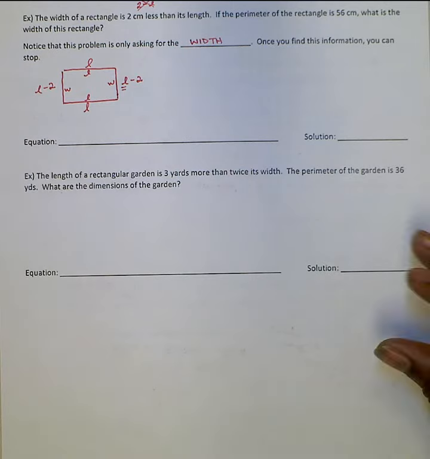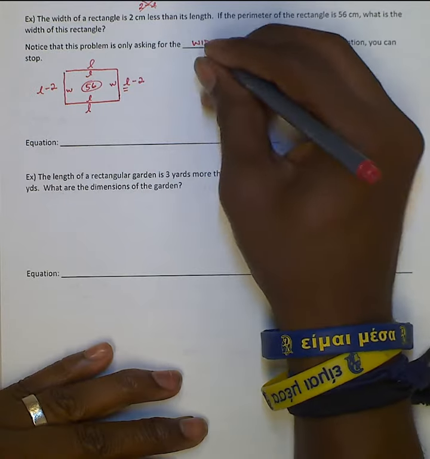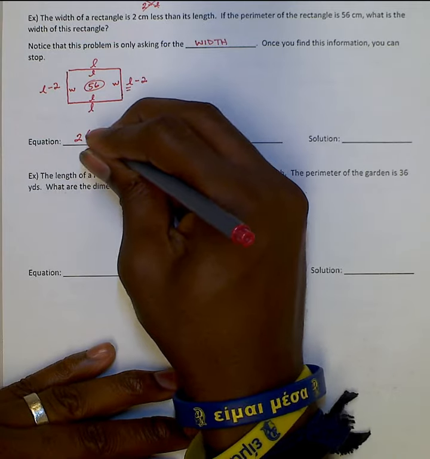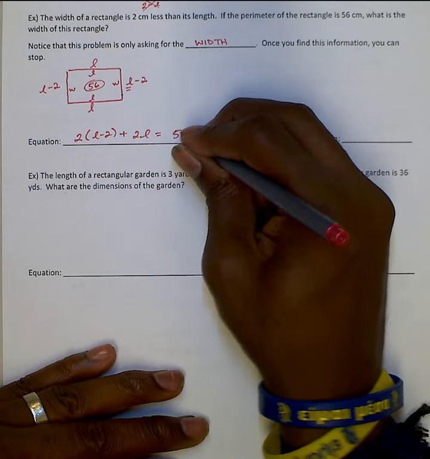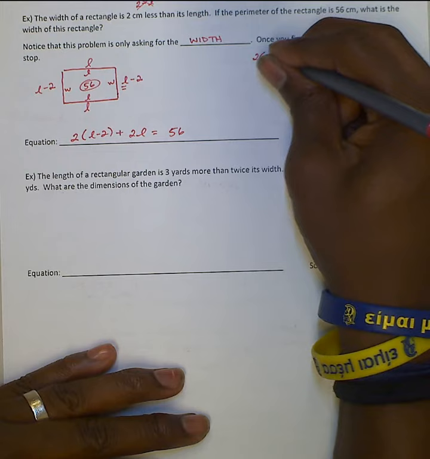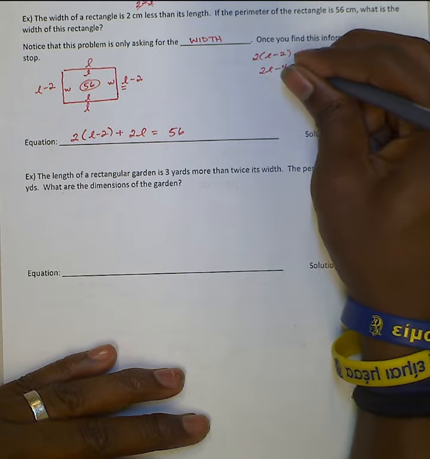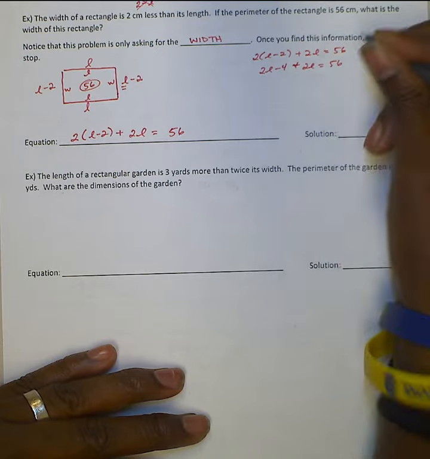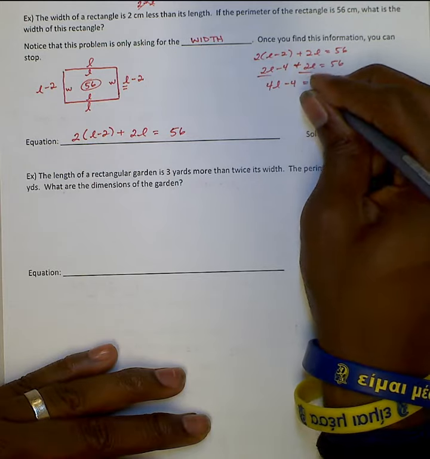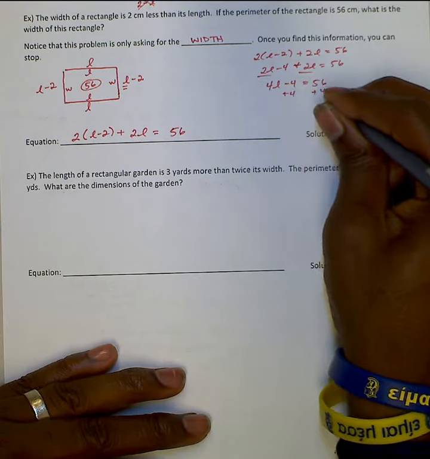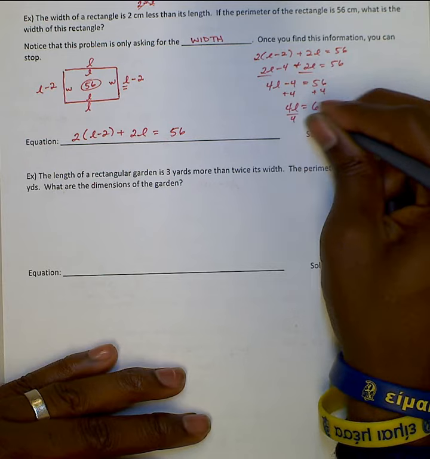Okay, and then the perimeter of this rectangle is 56 centimeters. So now I can add all this stuff together and I can say 2L minus 2 plus 2L equals 56. Okay, and I'm going to go through and solve that equation then. So 2L minus 4 plus 2L equals 56. Combine my like terms here and get 4L minus 4 equals 56. Add 4 to both sides, I get 4L equals 60. And then divide by 4, and I should find that my length is 15.